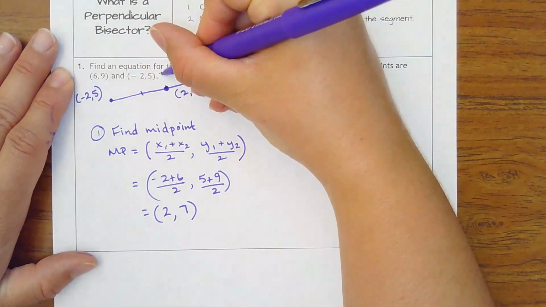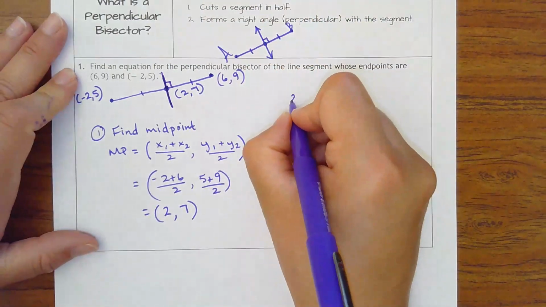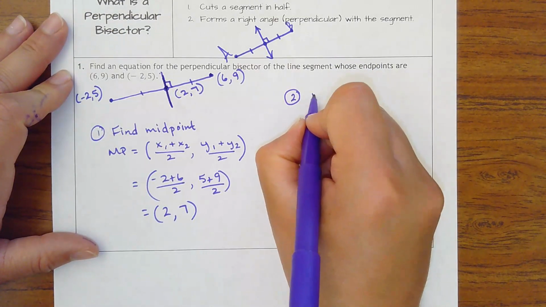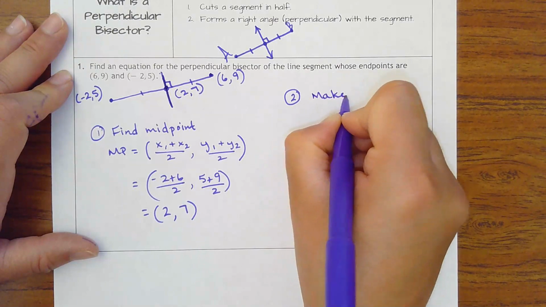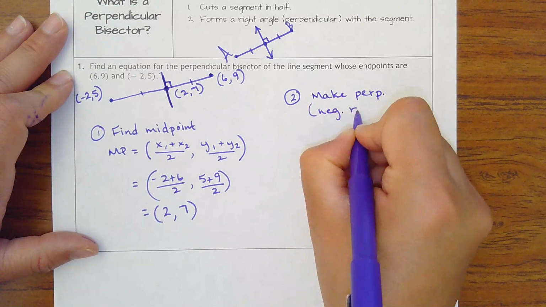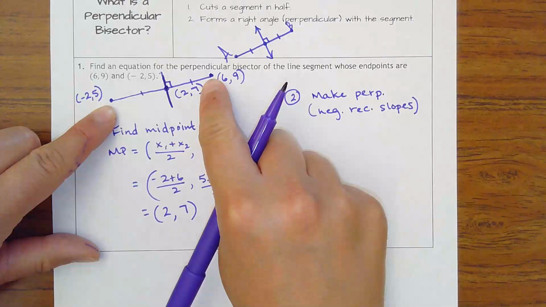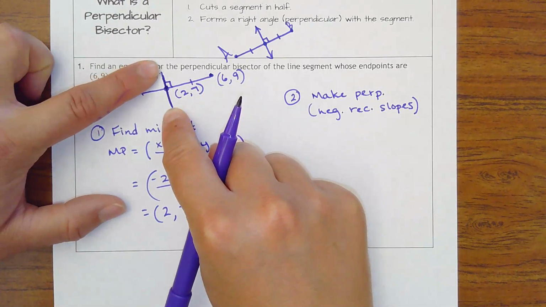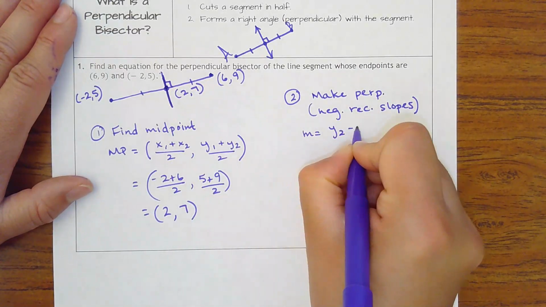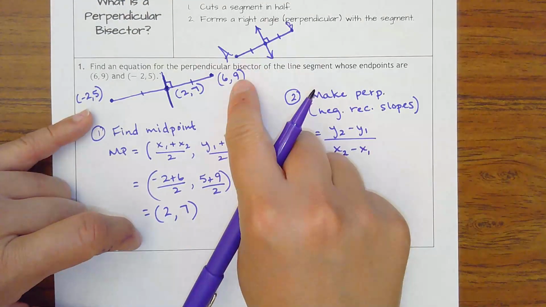Now, to be perpendicular, they have to be negative reciprocal slopes. To make it be perpendicular, I have to have negative reciprocal slopes. So you're going to have to find the slope of this line so that we can have the negative reciprocal be the slope of the second line. So remember, slope is y2 minus y1 over x2 minus x1. So I'm using the endpoints.